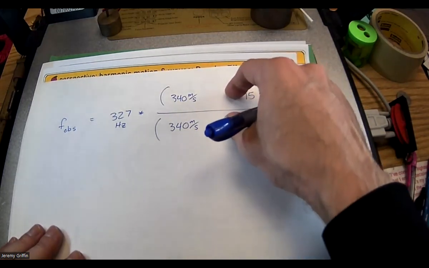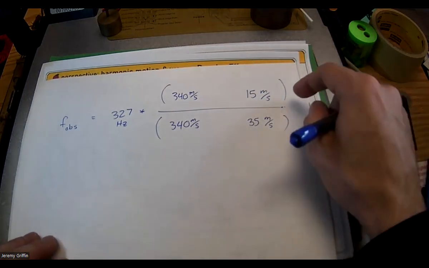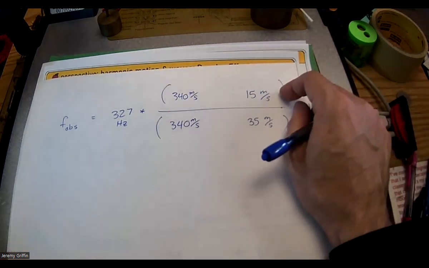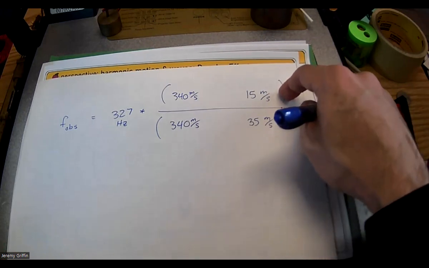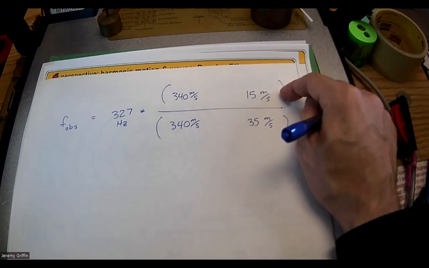what should the signs of these be? Like plus or minus here and plus or minus here. Now, the fact that the car is trying to drive away from the fire truck, let's treat that in isolation first. The car's trying to drive away. Would that by itself cause the frequency to appear to go up or down?